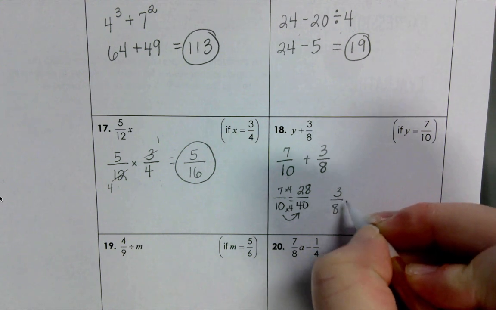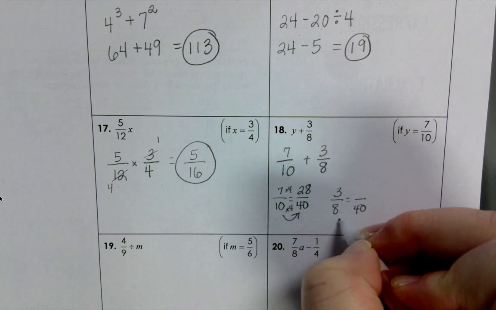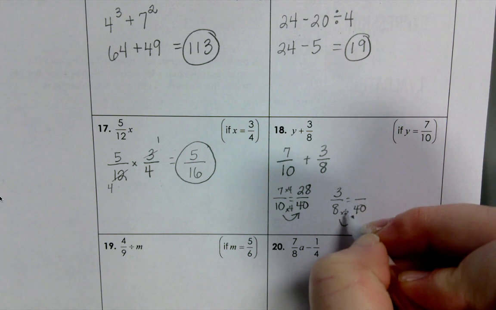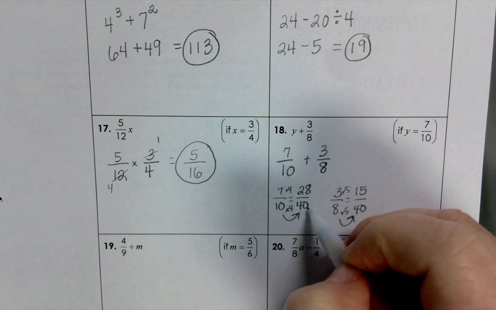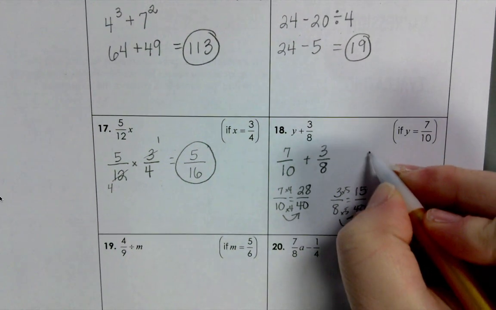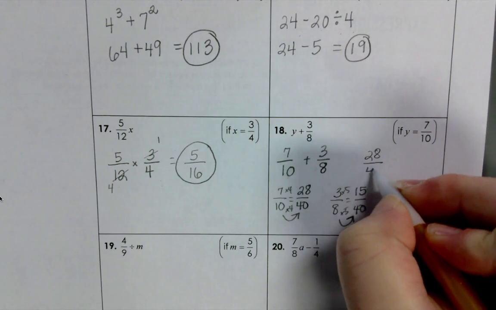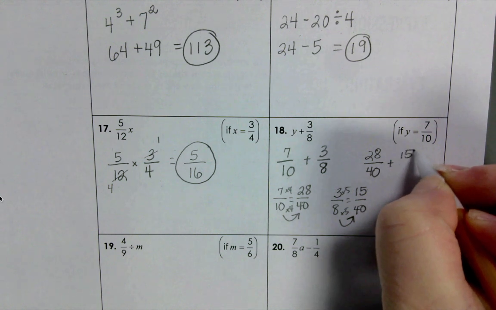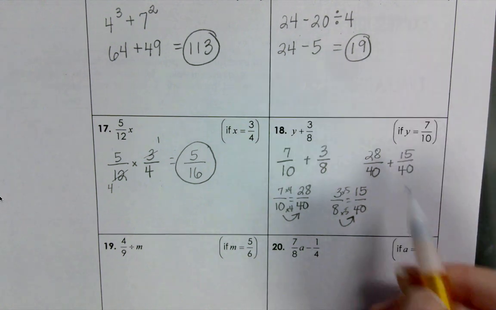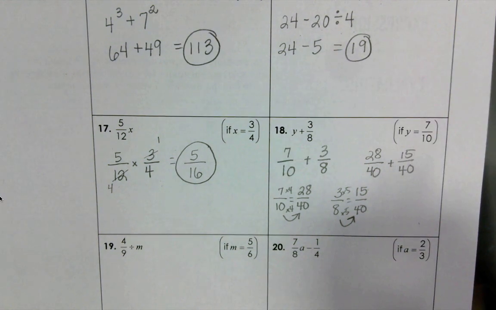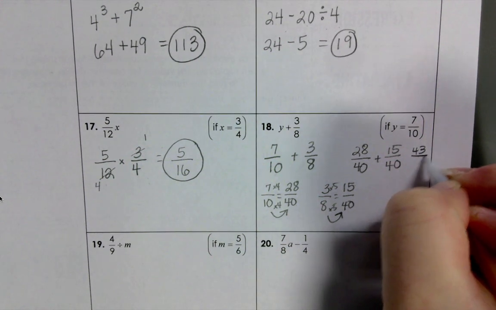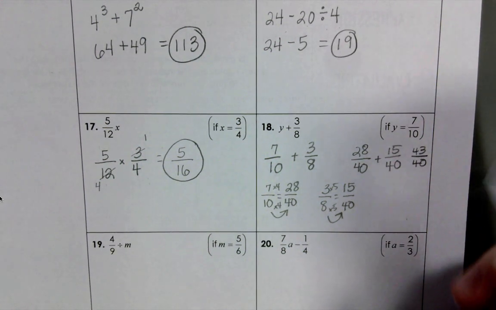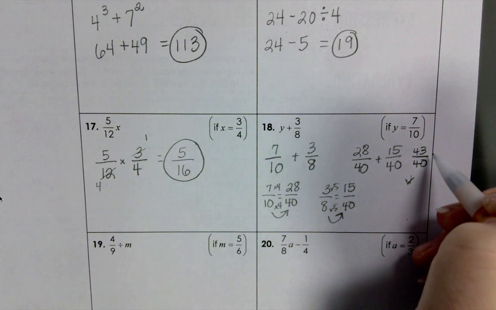And then 3/8 is equal to something over 40. 8 to 40 is times 5. 3 times 5 is 15. Now we're going to add 28 40ths and 15 40ths. So 28 plus 15, of course it's going to be 43. 43 40ths. Ew.